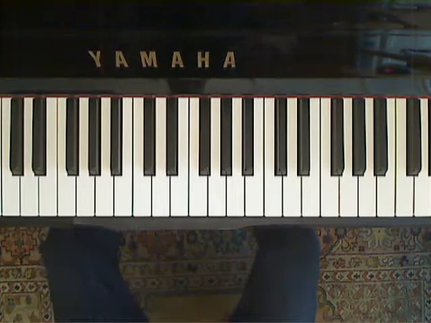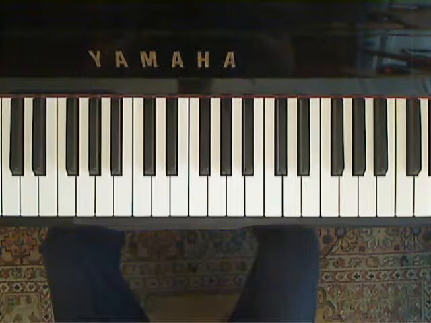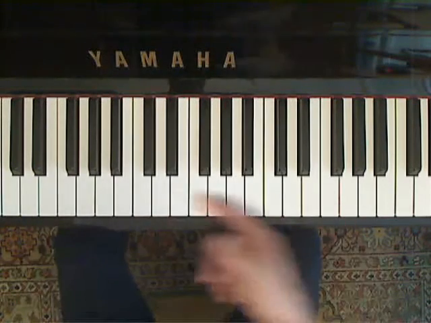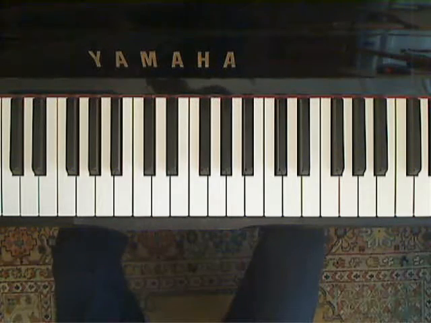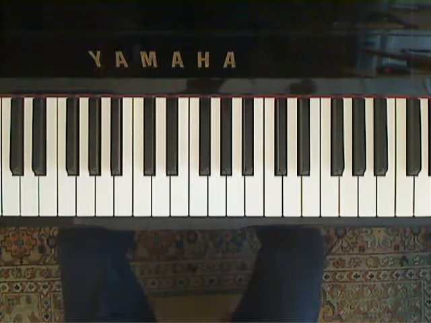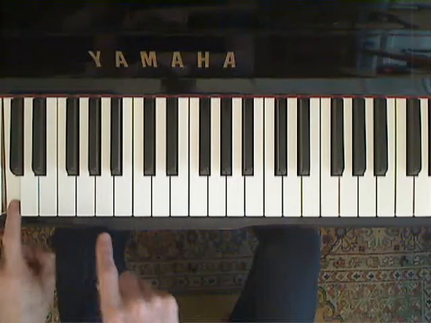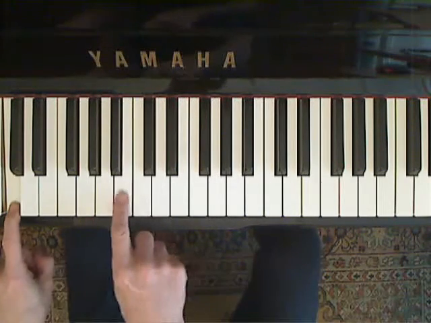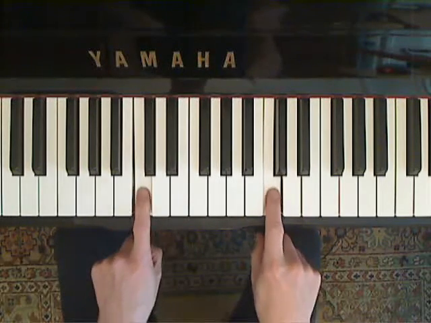The first thing you have to understand is that every common piano is made up of several keys, and there are 7 octaves. What is an octave? An octave is an interval between one note, for example the C, and the following C. This is an octave, this other is an octave.